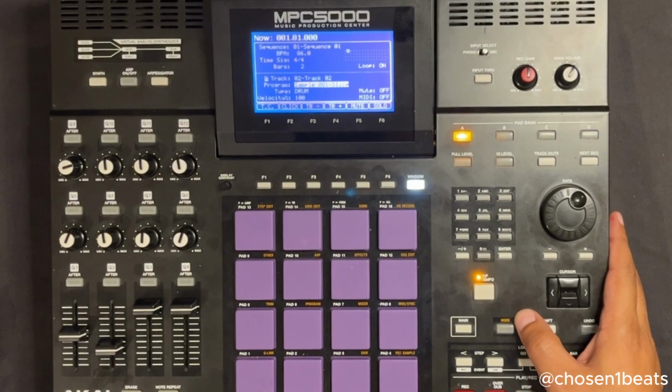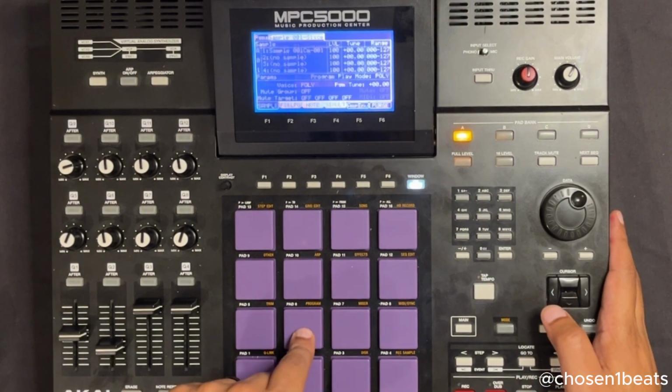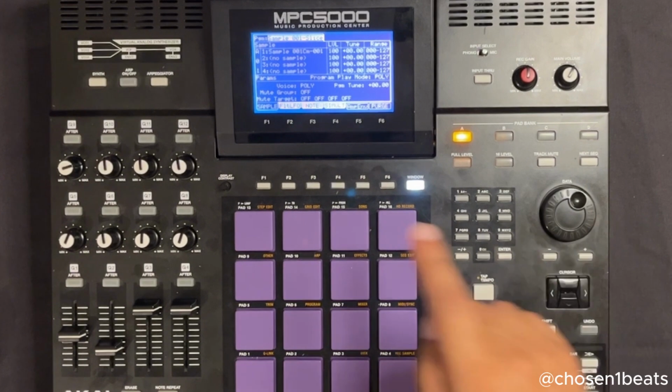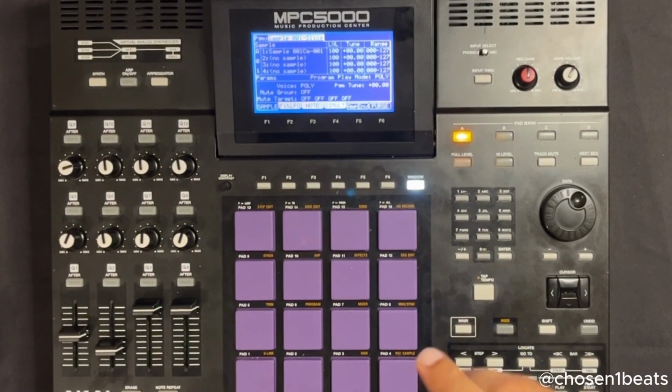The next thing I want to bring your attention to is program mode. So this is our sample slice program. And right now they're overlapping each other when you play them.